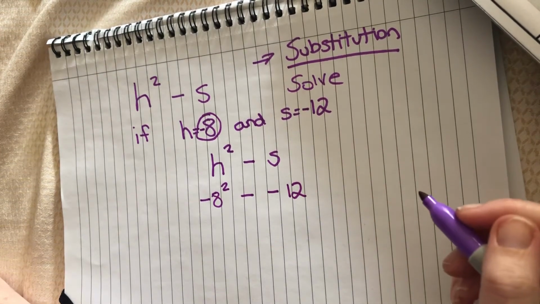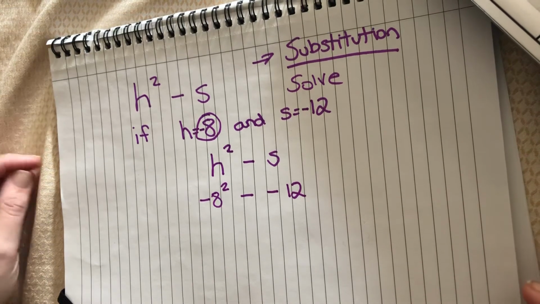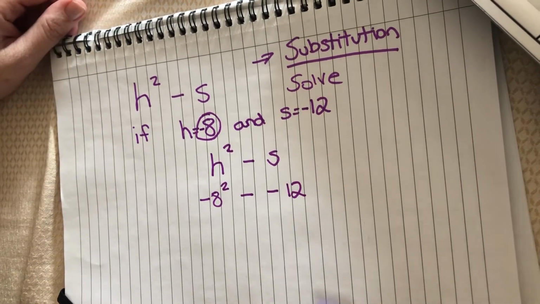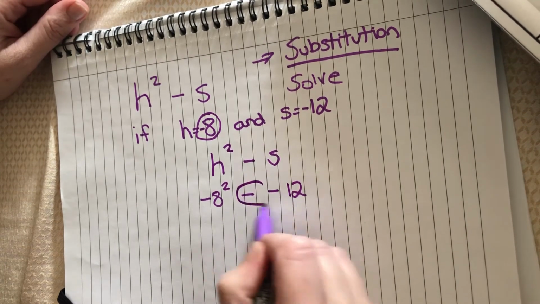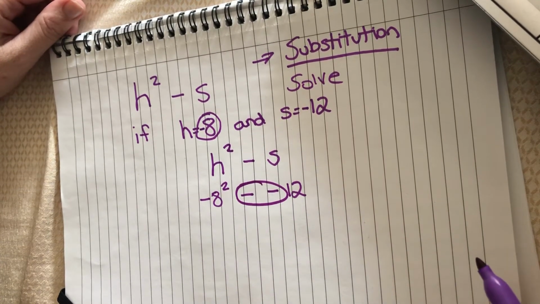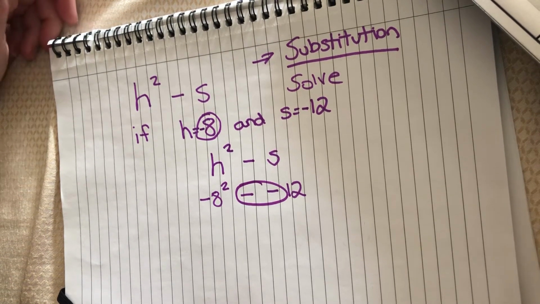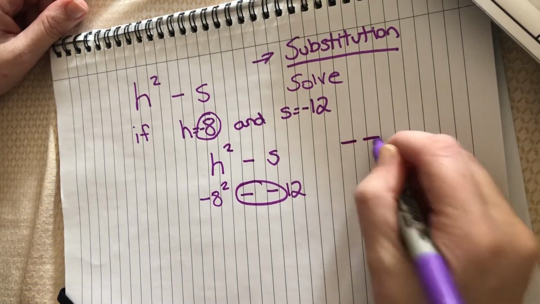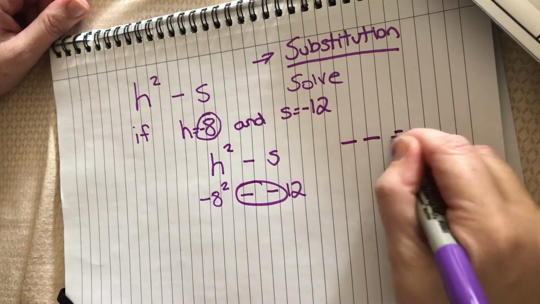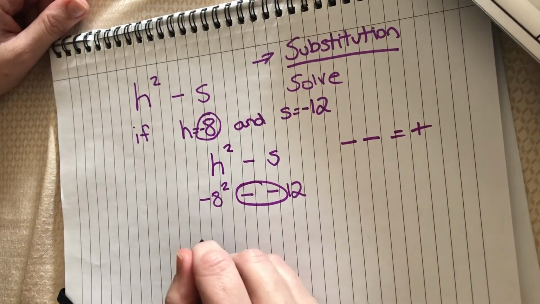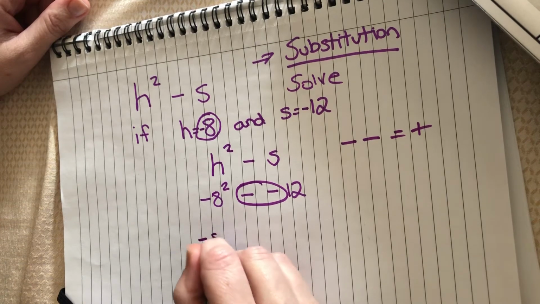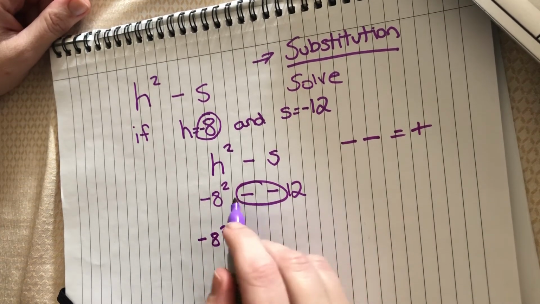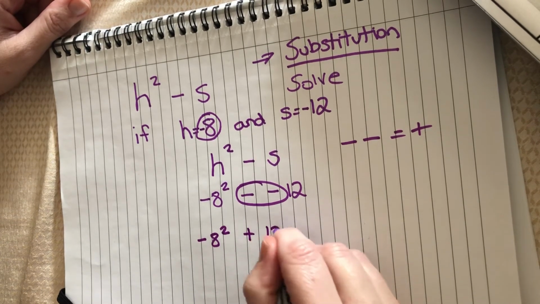Now, this is where things get a bit tricky and some of you get confused. So this is what it's important to remember. We're going to start looking at these symbols in the middle, okay? Now, I can't remember the song and I don't really feel like singing, but I think it's same signs add and keep, different signs subtract. But ultimately, remember, if we have a negative and a negative in this kind of sum, it becomes a positive. So I'm now going to rewrite that to -8 squared, and instead of minus, I'm going to write plus 12.